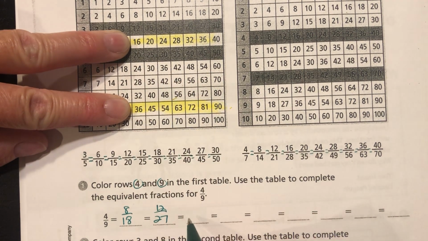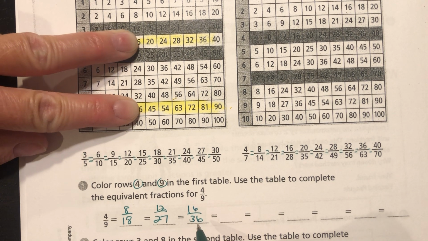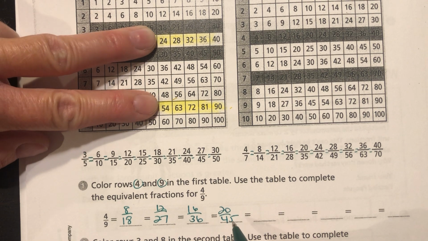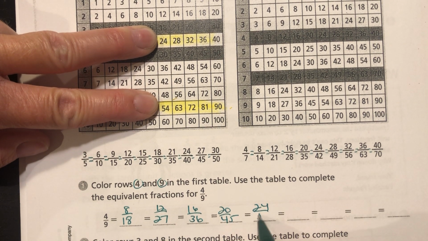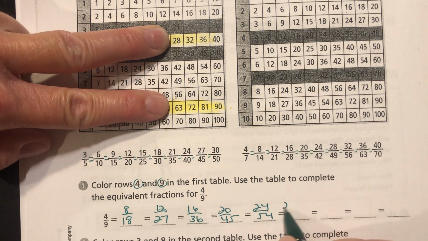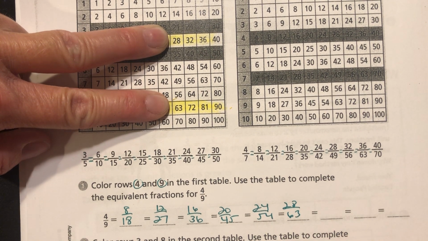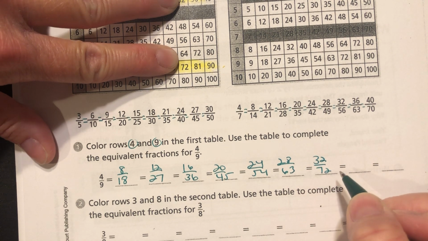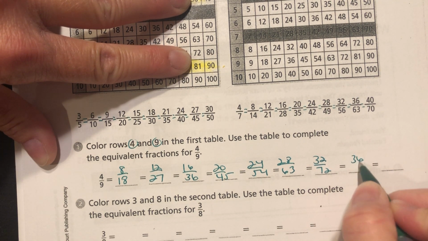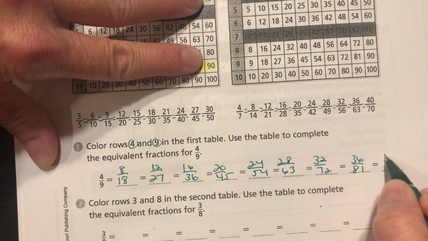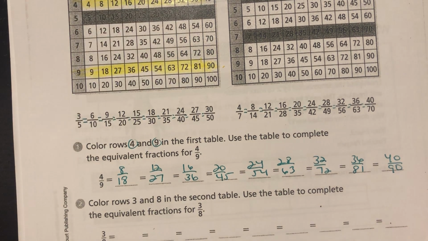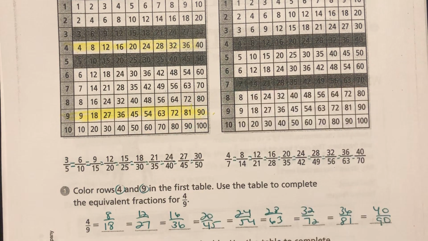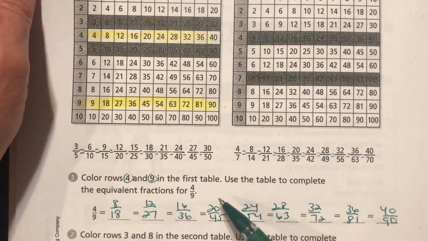And next one over, 16/36. 20/45, 24/54, 28/63, 32/72, 36/81, and 40/90. So we have a lovely equivalent fraction chain, and all we had to do is just look up at our multiplication chart. Nice, isn't it?